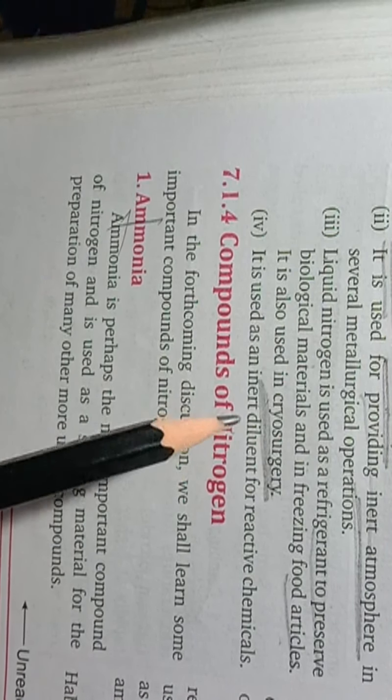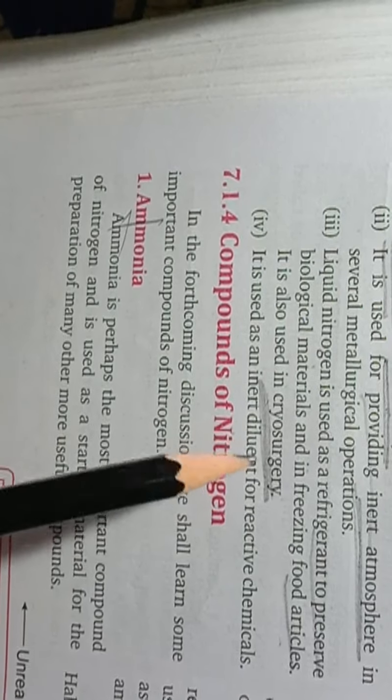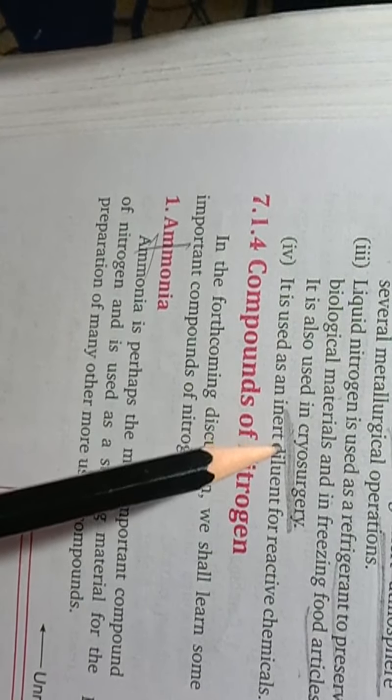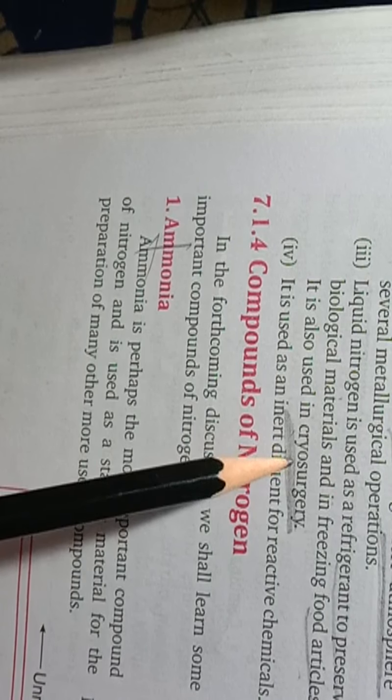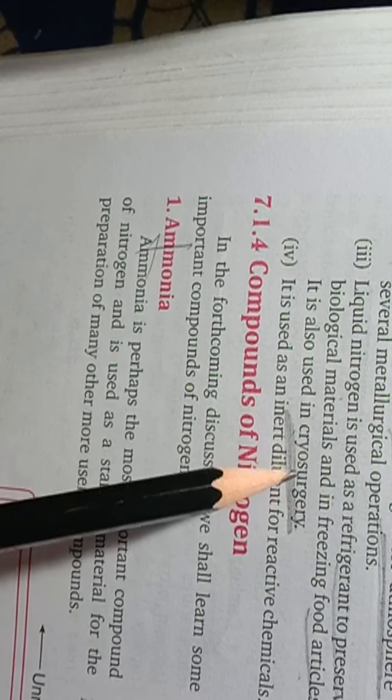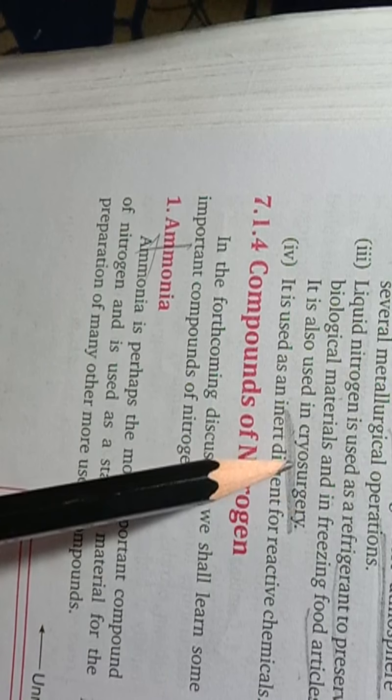Okay students, so under cryosurgery we destroy abnormal growths or abnormal cells, especially cancerous cells, with the help of liquid nitrogen. Liquid nitrogen freezes these cells, and these cells will be destroyed.